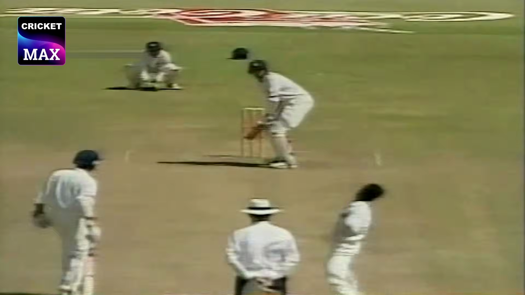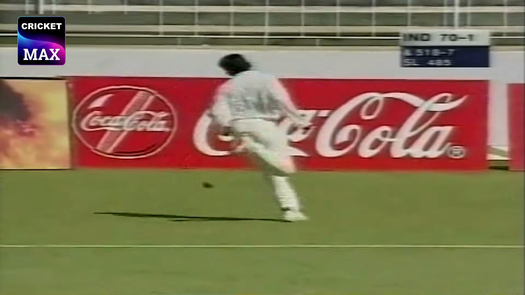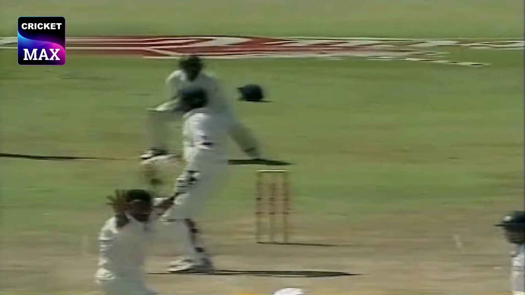Edge, there's no third slip, and that's a boundary. Oh, that's a loose, casual shot. This is pulled away very nicely. See, that's out really. Oh, that's going to be close. Up goes the finger. He was deceived by that slower one. It's nicely placed. He does have the gift of placement, Saurav Ganguly.